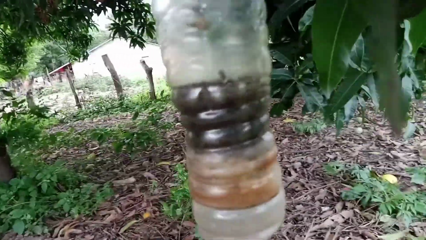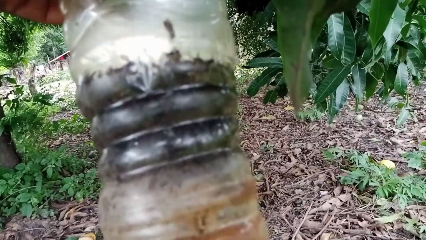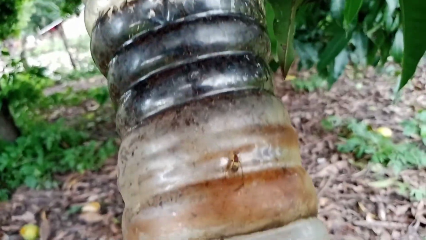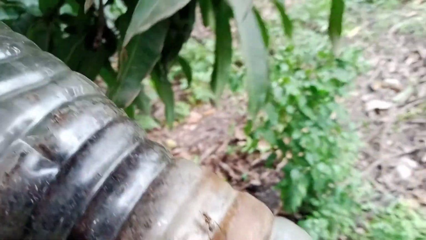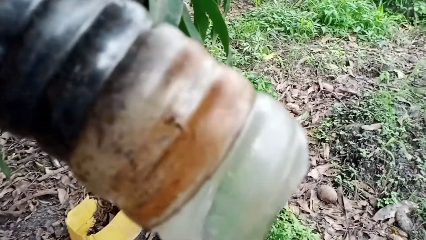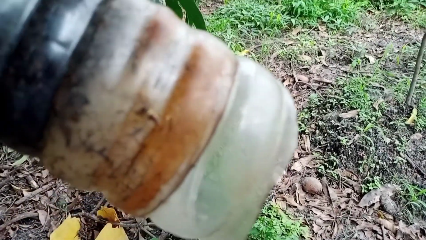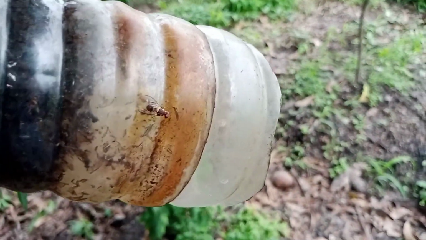I did this after noticing that these mango trees are affected by the fruit fly, with some of the mangoes falling on the ground. That was when I actually started this control two months ago. After that, I have discovered that the number of mangoes falling from the tree as a result of the fruit fly's stinging has drastically reduced.